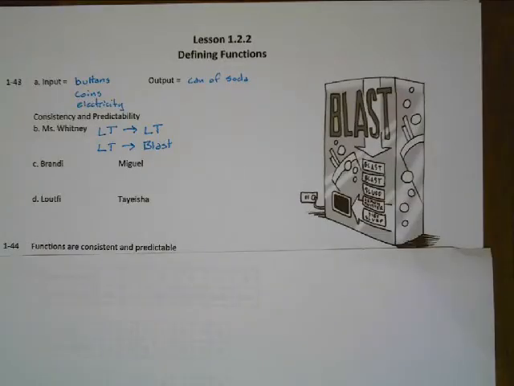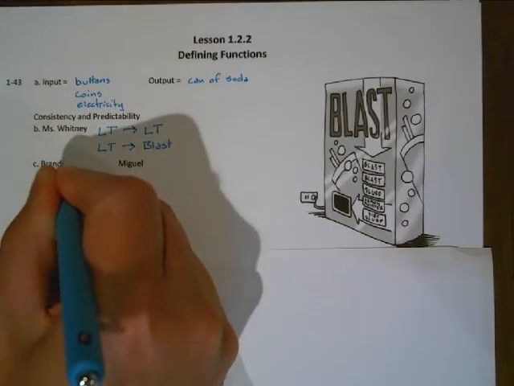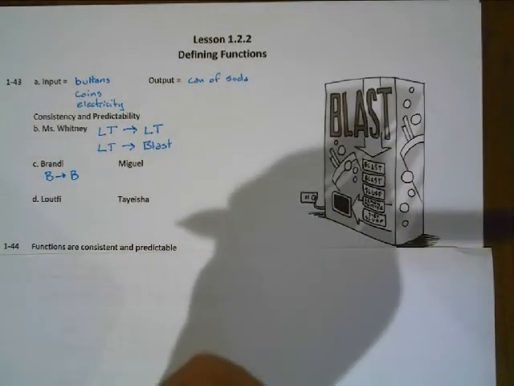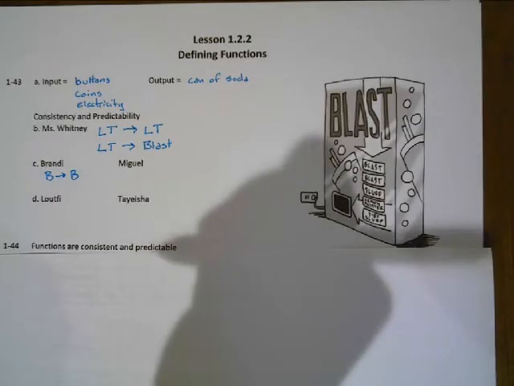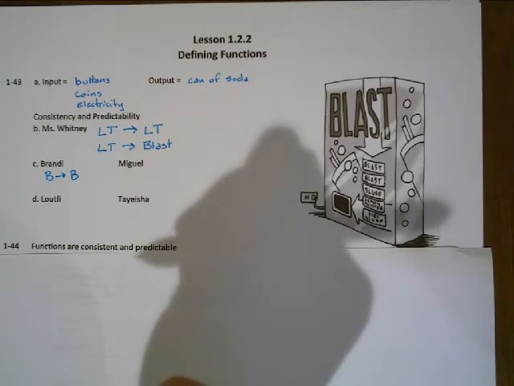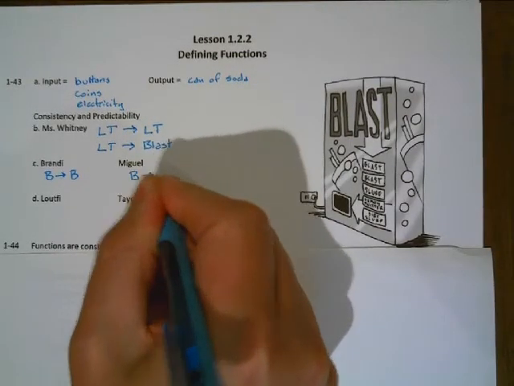Okay, next couple people come along, and Brandy comes in, and she's like, oh, I want a can of blast. So she presses the blast button, and she gets blast. All right, so then her friend, Miguel, walks along, and he's like, yeah, blast sounds pretty good. I think I'll have a blast too. So Miguel presses blast, and what do you know?